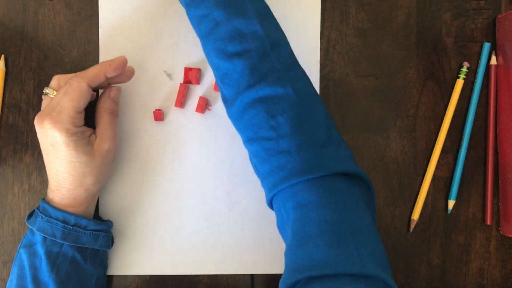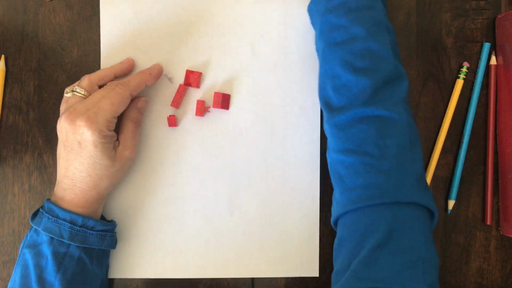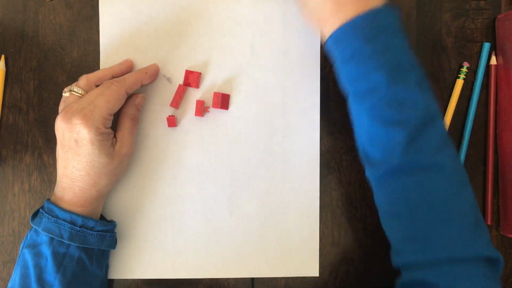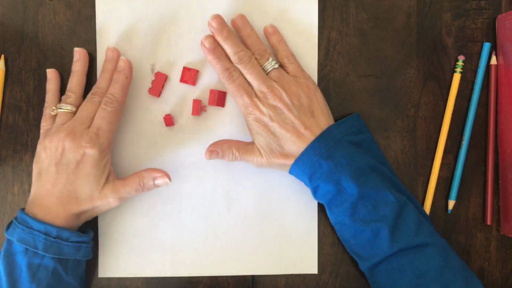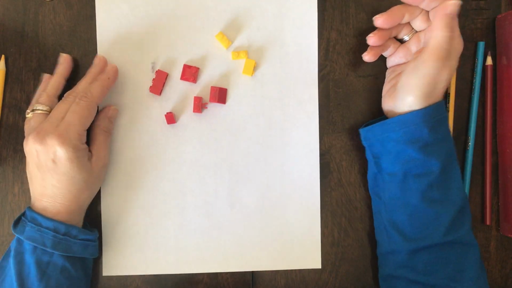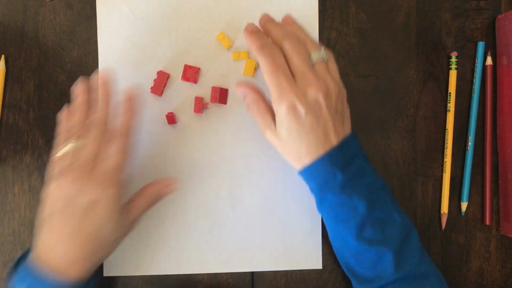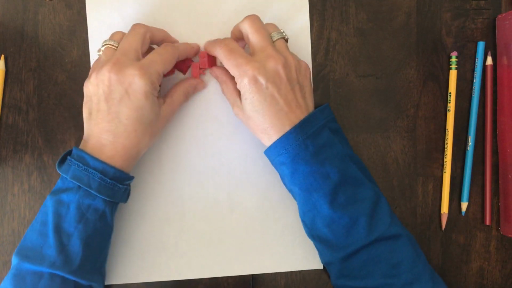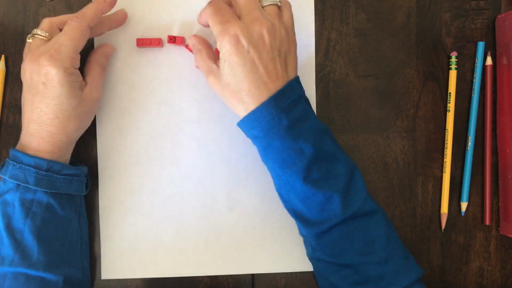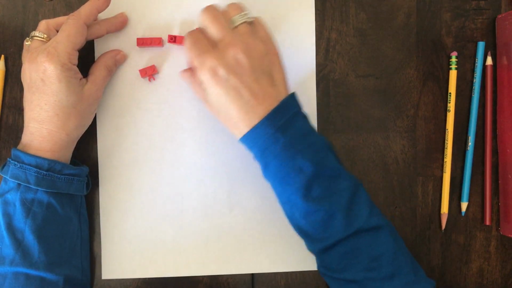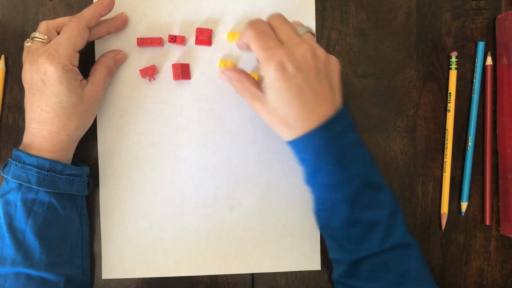If you were to use Legos, you can always say, I have 8 Legos. Some are red. How many are yellow? So you could draw your picture of your Legos. And if you know that you have 8 Legos, draw your picture with 8 Legos. 1, 2, 3, 4, 5, 6, 7, 8.